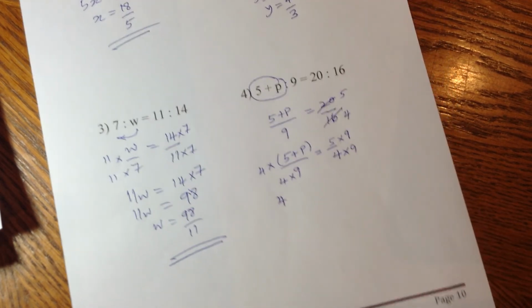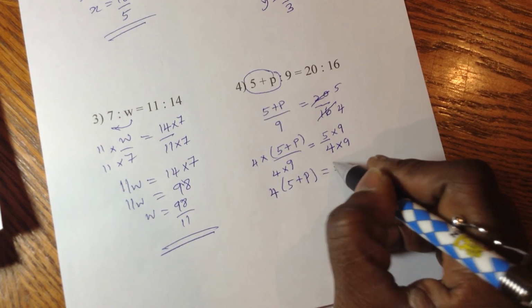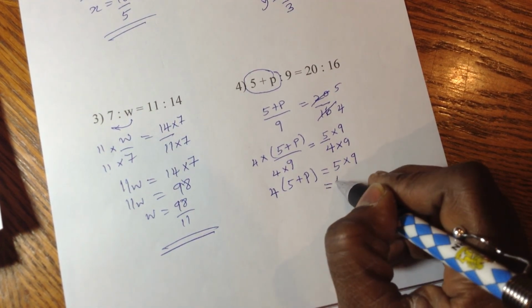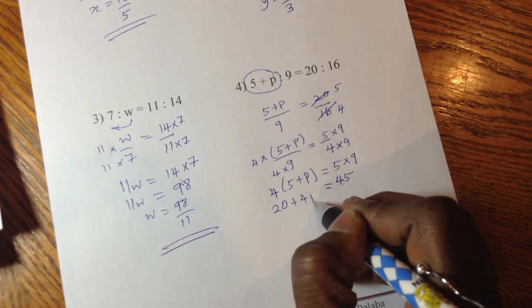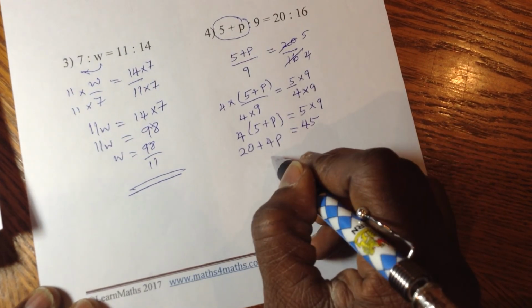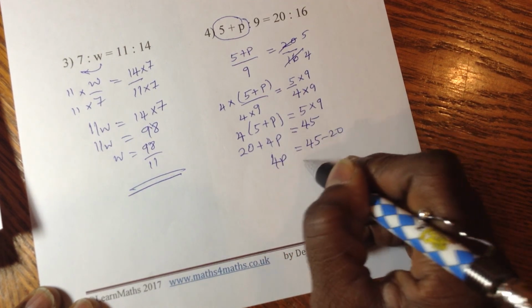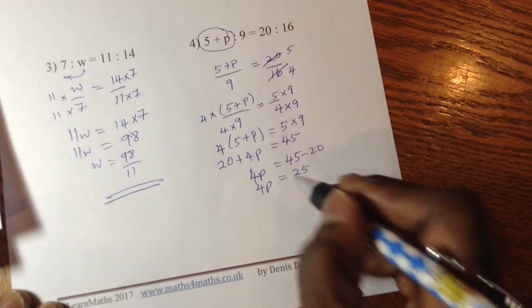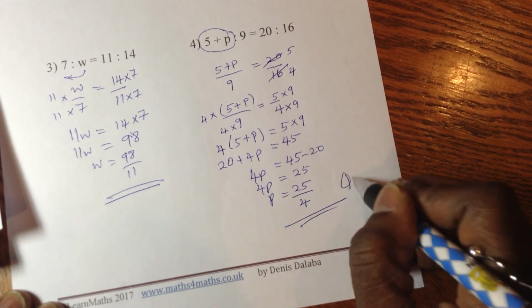That means that 4 into 5 plus p equals 5 times 9. The right hand side becomes 45. So then I expand here to get 20 plus 4p is 45. So 4p would therefore be 45 minus 20, which is 25. So 4p is 25, hence p is going to be 25 over 4. Quite easily done.